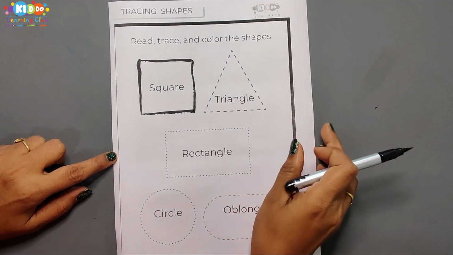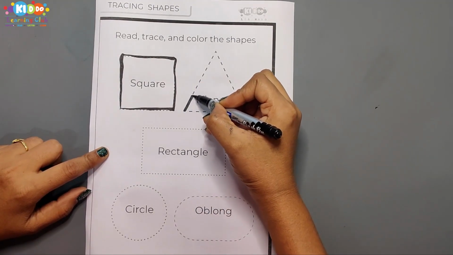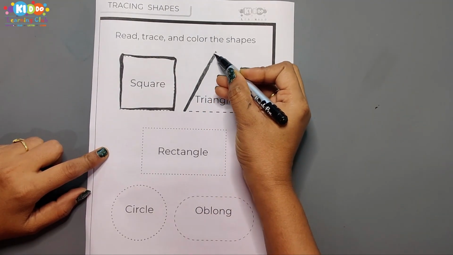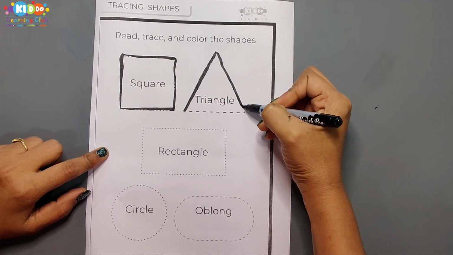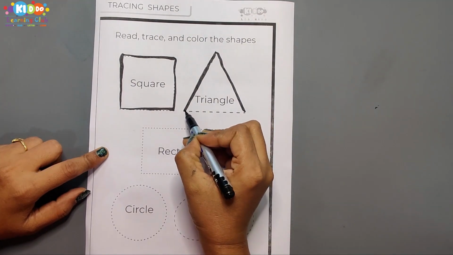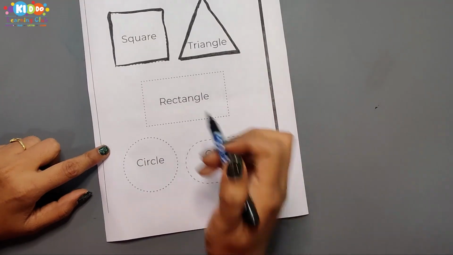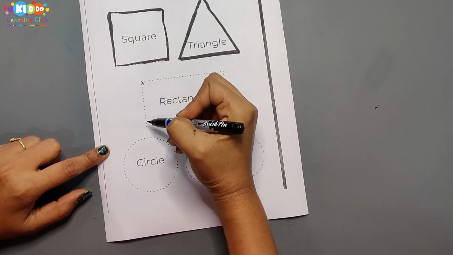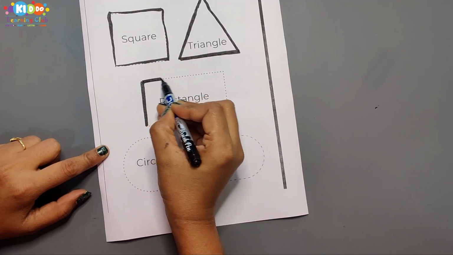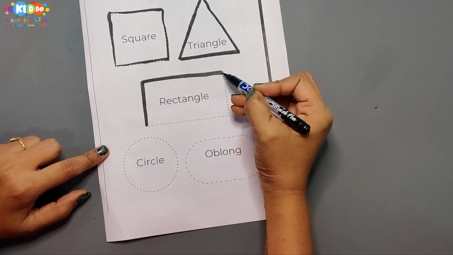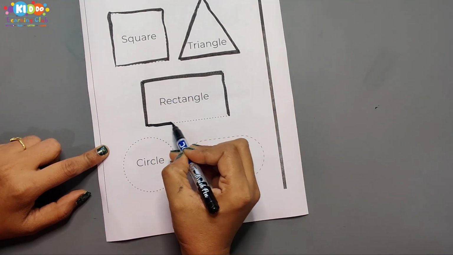This is a square. And now second shape. Trace like this. This is a triangle. And now third shape. This is a rectangle.